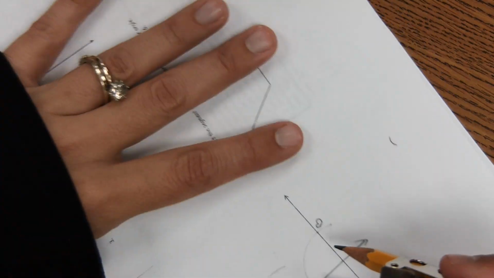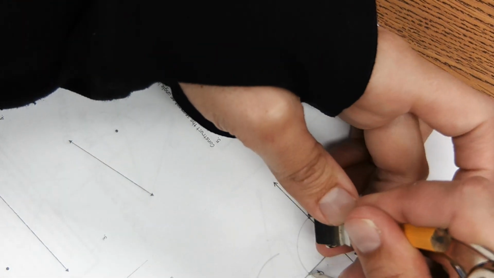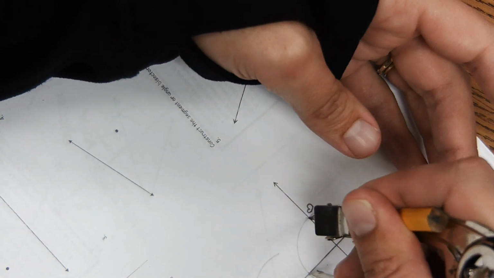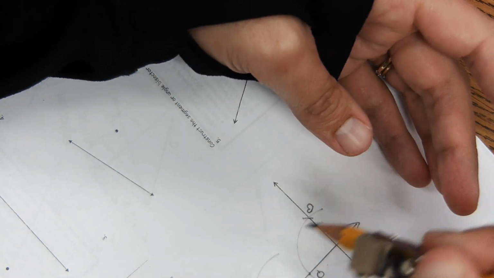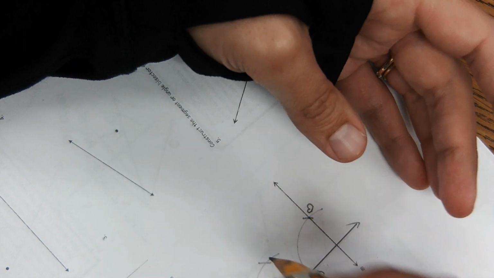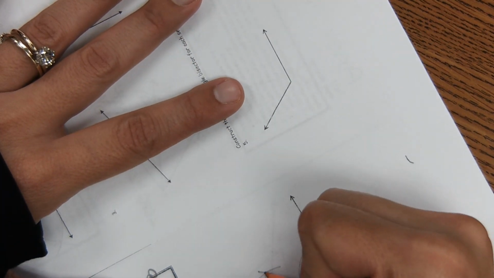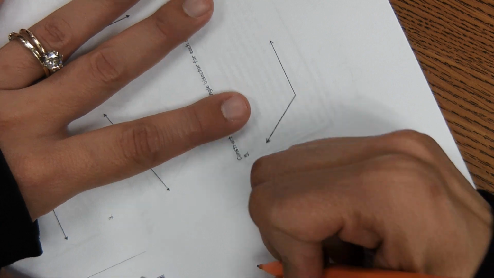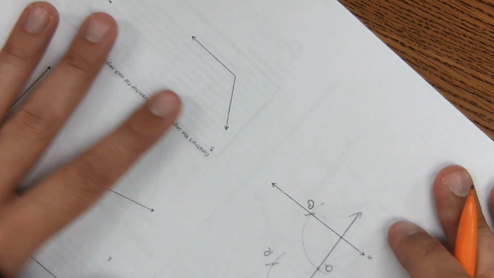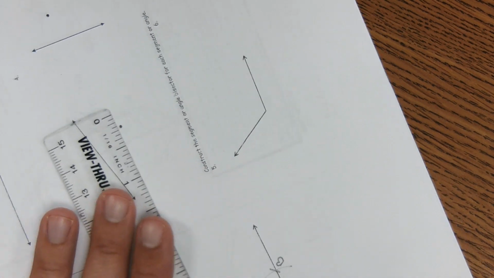Then I'm going to put this upside down, measure from Q to B. Put it on T, make the same mark. And this is R. Connect the dots.